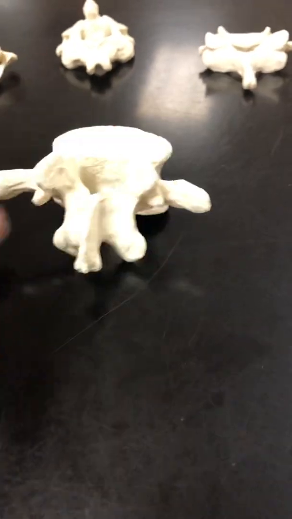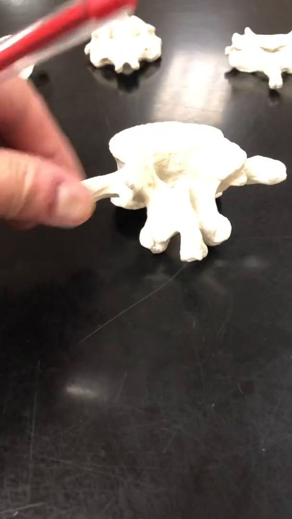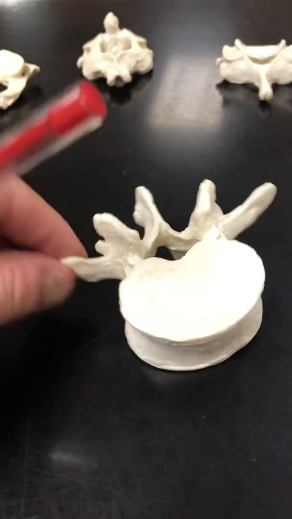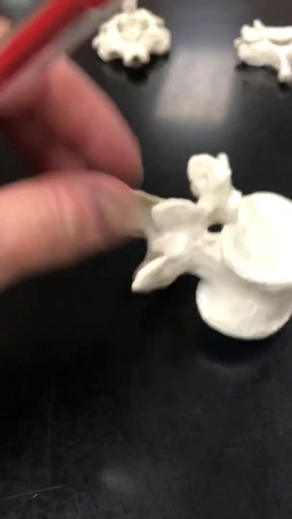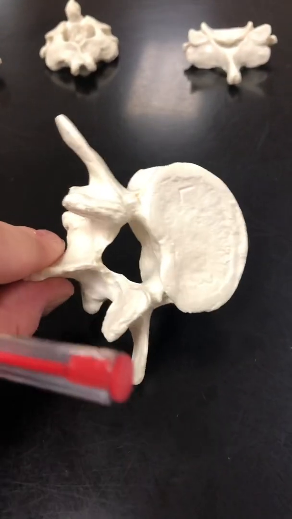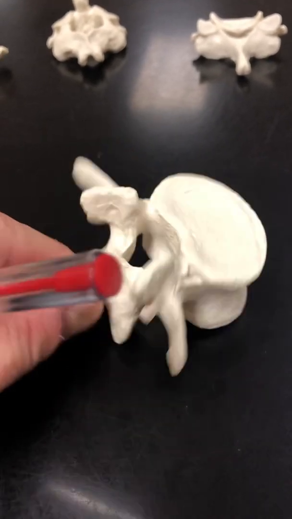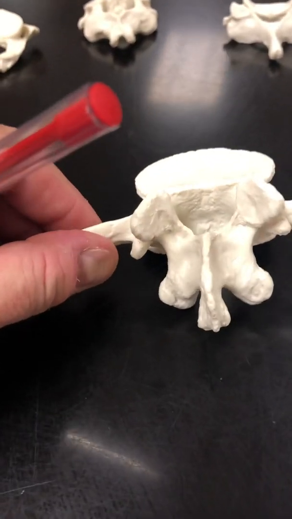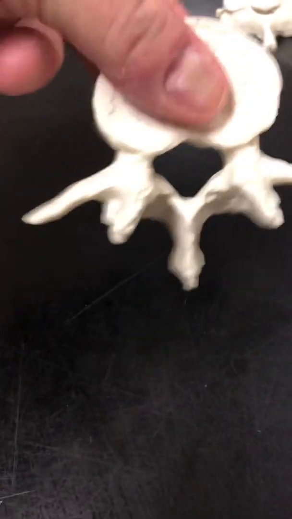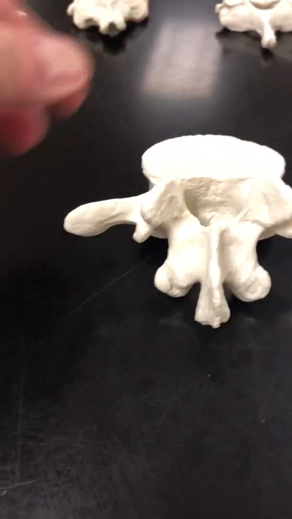These 2 big wings are the transverse processes, and you'll notice they don't have any facets on them because no ribs articulate there. They also do not have any transverse foramen because no cervical or cranial nerves go through them. The body is this big guy right here. This whole thing is the body of a lumbar vertebra.